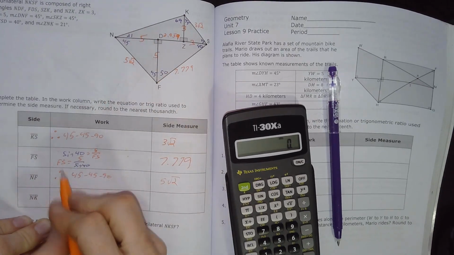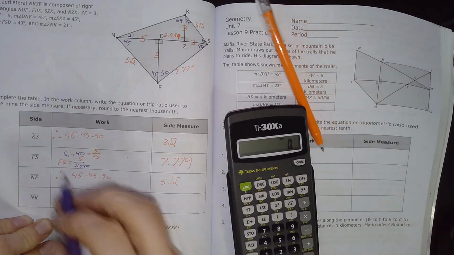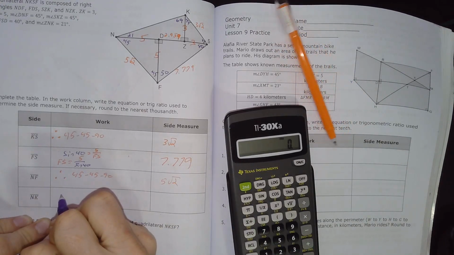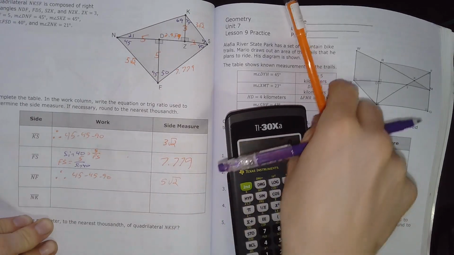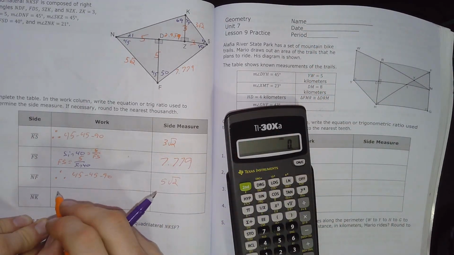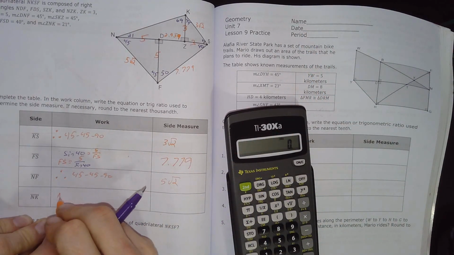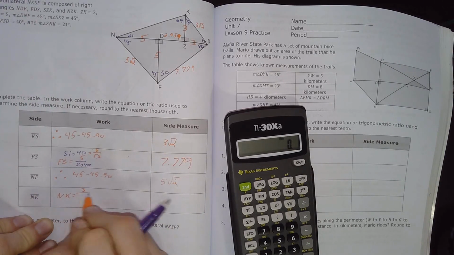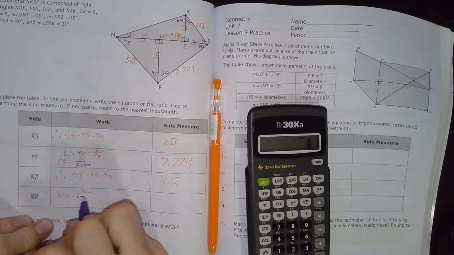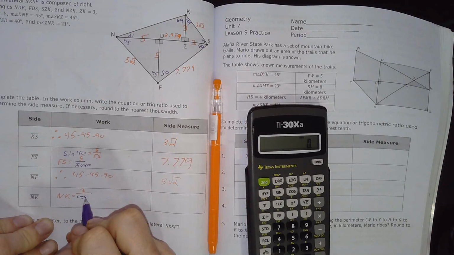Oh sure, I'll use cosine. NK is going to be equal to 3 divided by the cosine of 69.